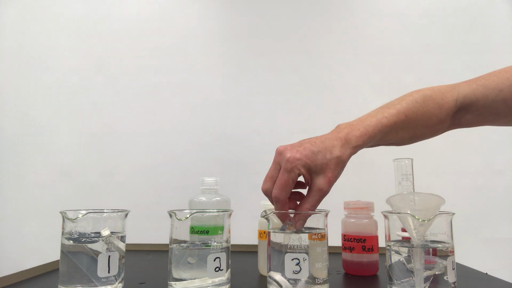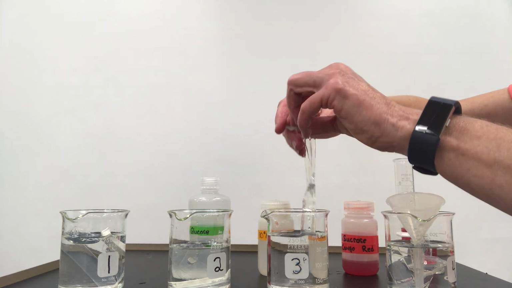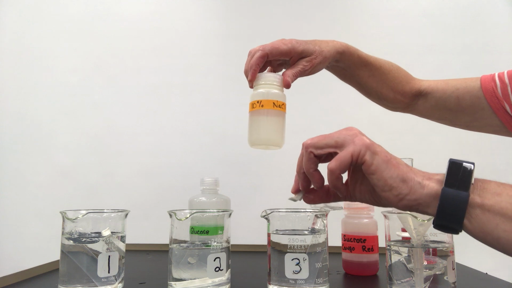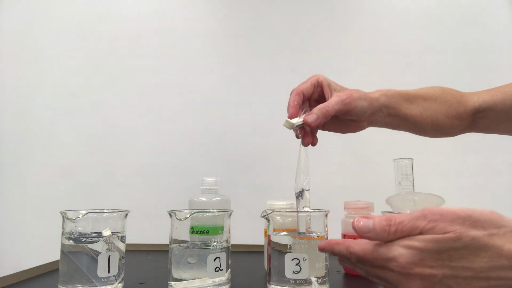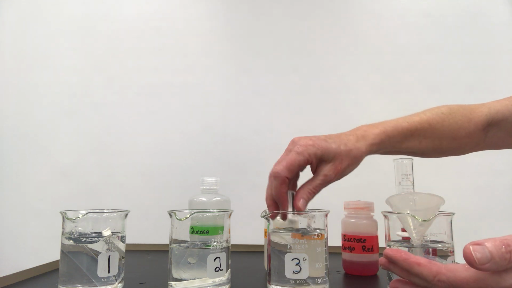The third beaker we have filled with distilled water, and in the sac we have filled it with a sodium chloride solution. This is a salt solution, 10% sodium chloride. This is also going to be a hypotonic solution relative to the sac.